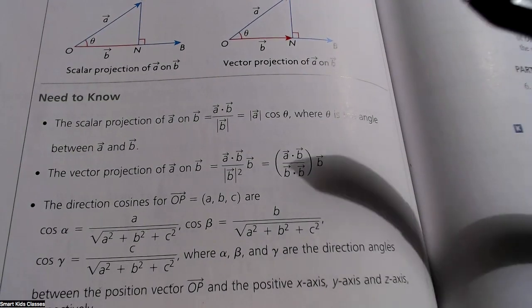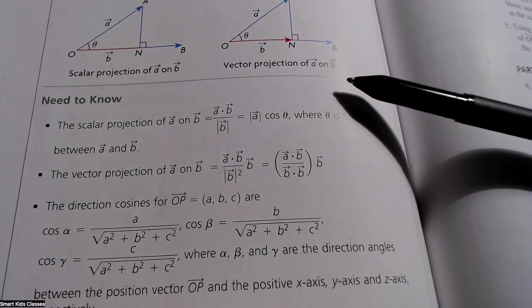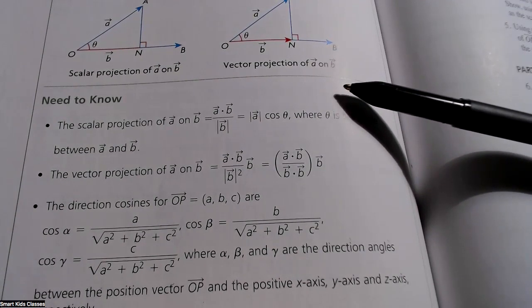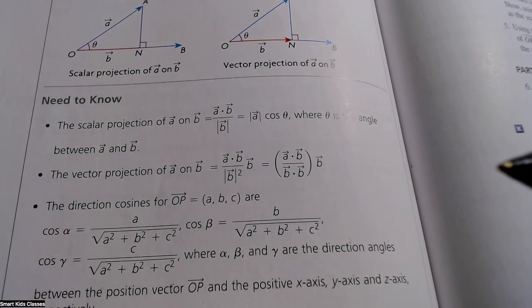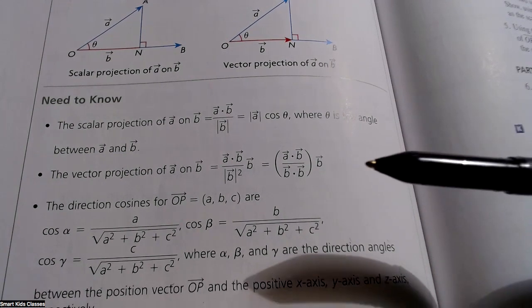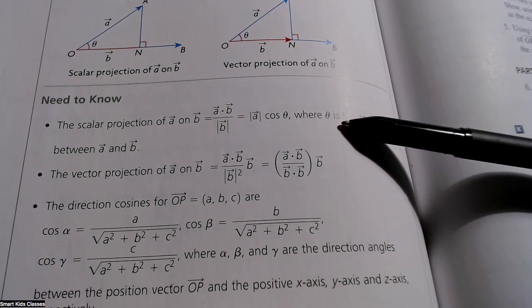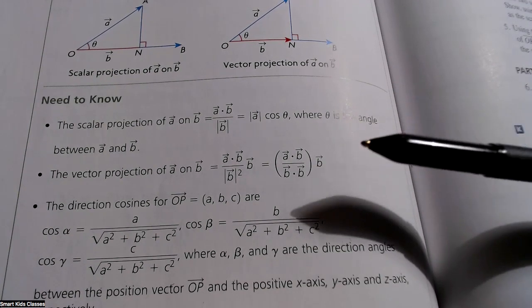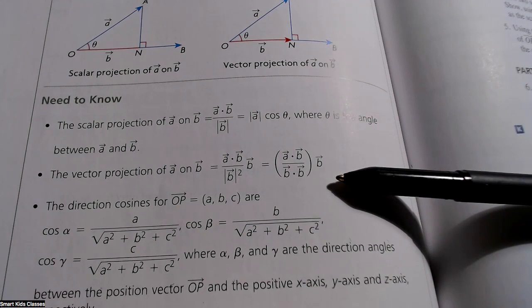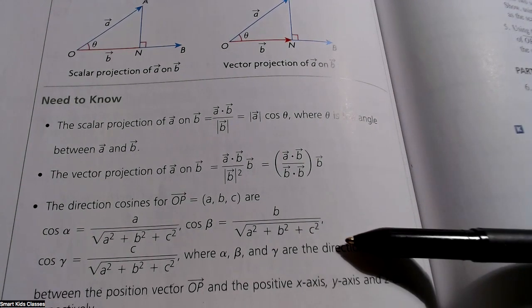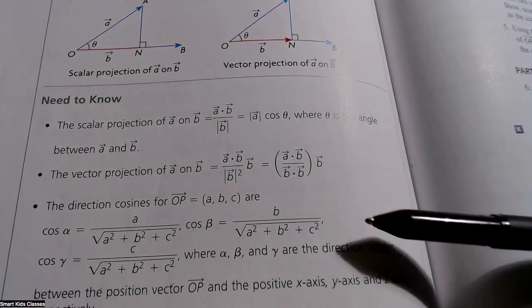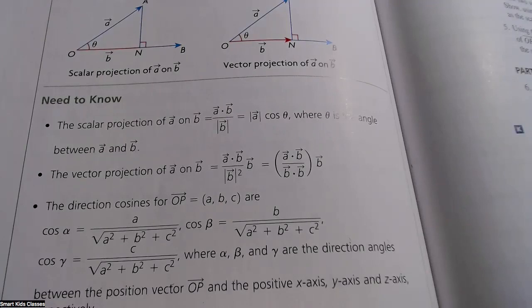So Unit 7.5, before we start, review the formulas. There are 3 formulas introduced here. The first one is the scalar projection formula. The second one is the vector projection formula. The third one is the direction angles formula. And I hope you remember them. Now let's do the exercise.